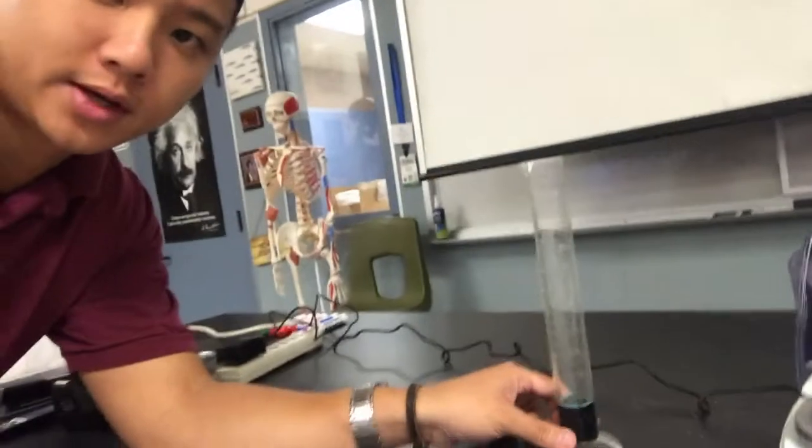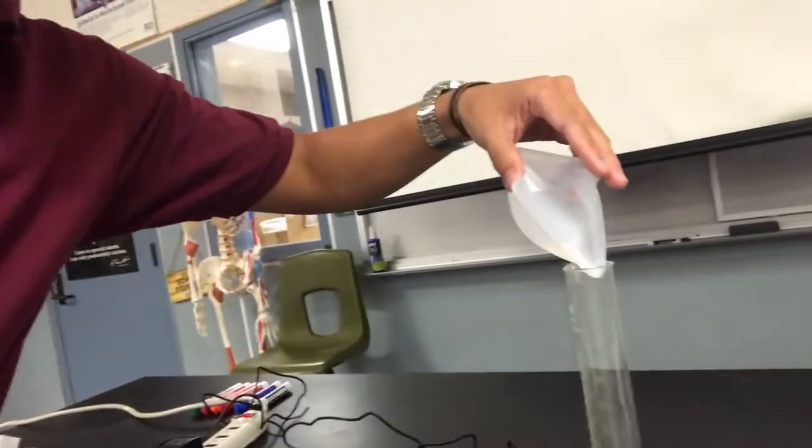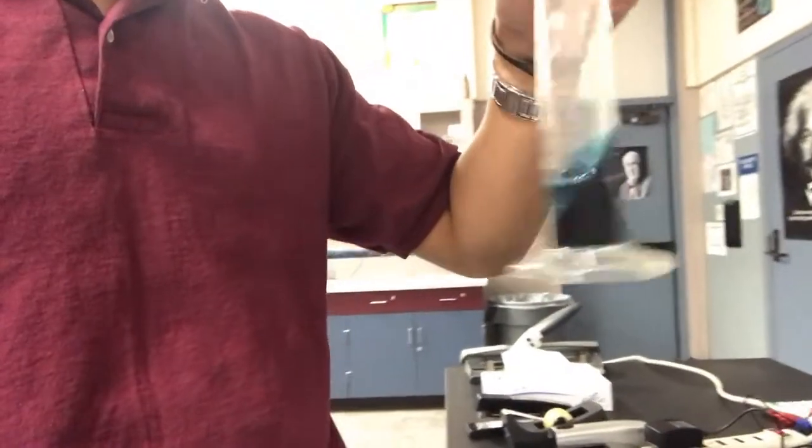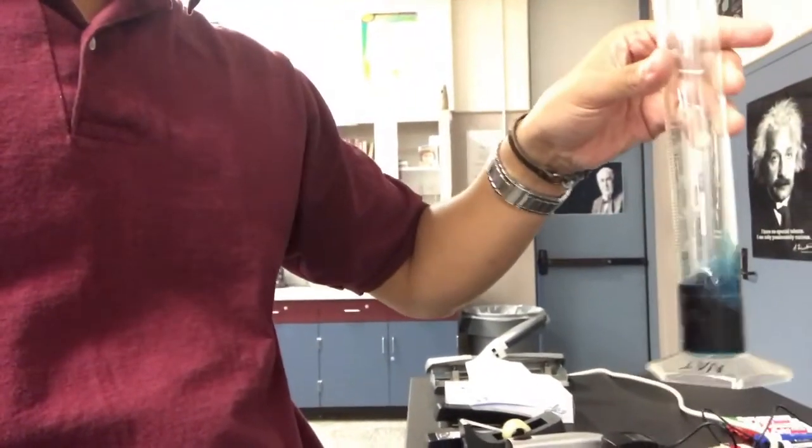So again, that first way was the incorrect way. This is the correct way. To start with a small amount of our solvent, and then we add our solute in there. Once we add our solute in there, we're going to dissolve the solute as much as we can.